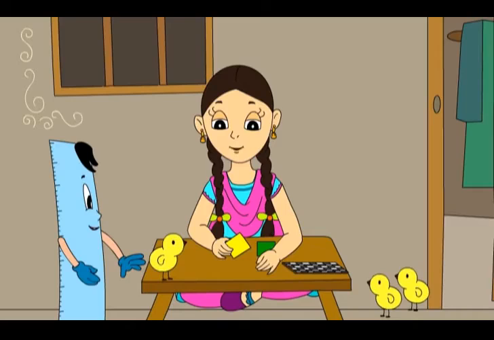Look, I have another piece of yellow colored paper. Its sides are the same. The length of the sides of this yellow colored paper is also 20 centimeters. Now, let me cut a small square from the corner of this paper.